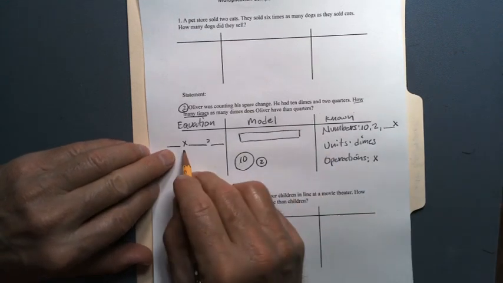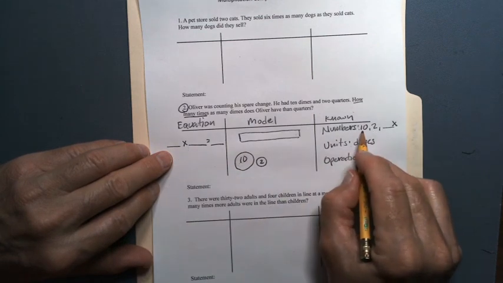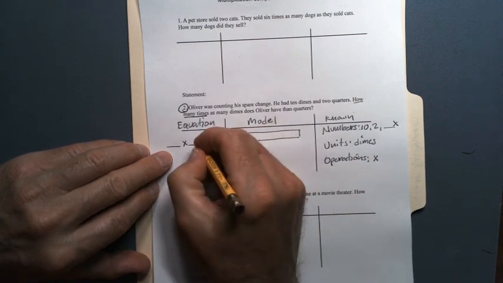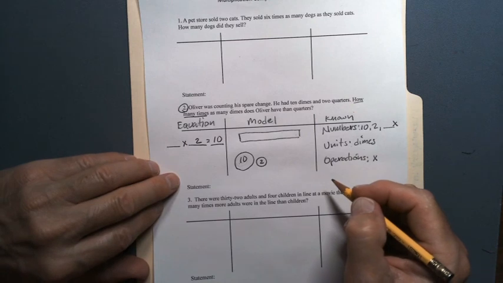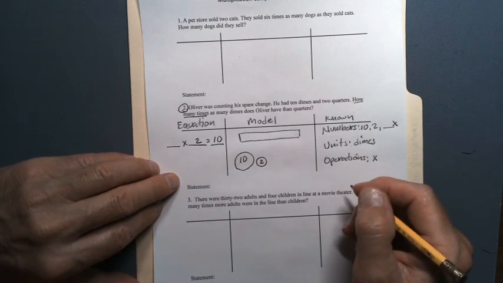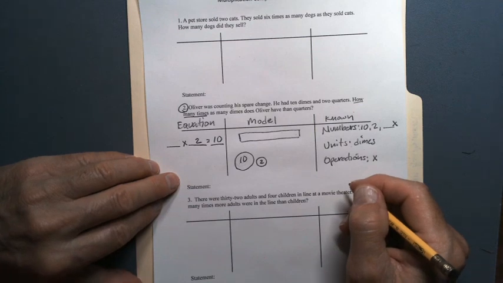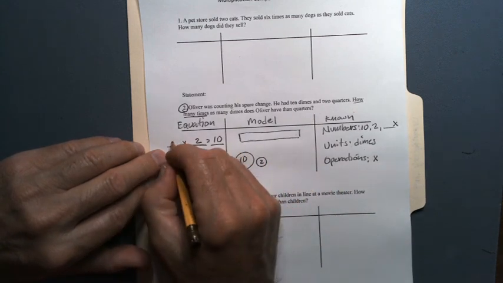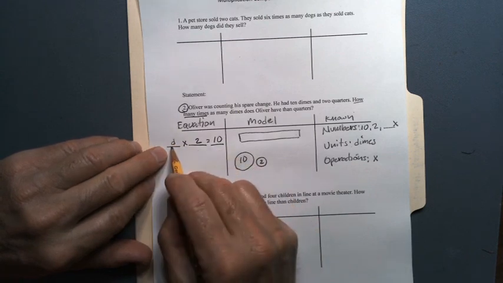So if you look at the equation here, this number is the multiplication one. We have 2 and we have 10. How do you think those 2 and 10 would go here? Well, I think the 10 would go there because it's always going to be the larger number. So now we have to think this through. How many times more dimes does Oliver have than quarters? So in our model here, let's say this is how many times more dimes he has.